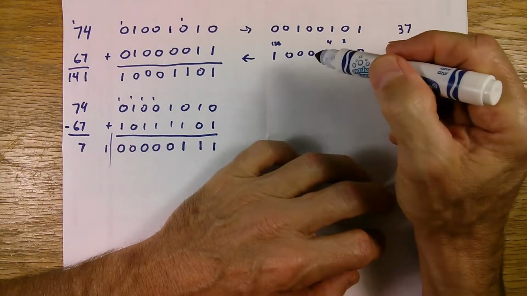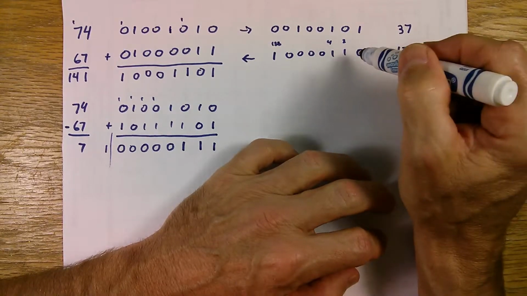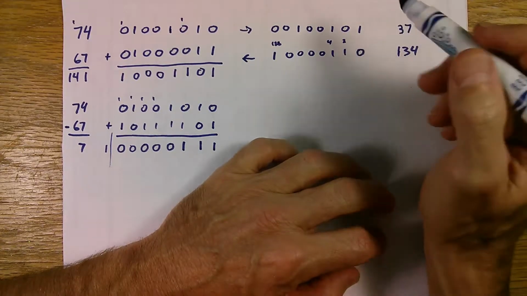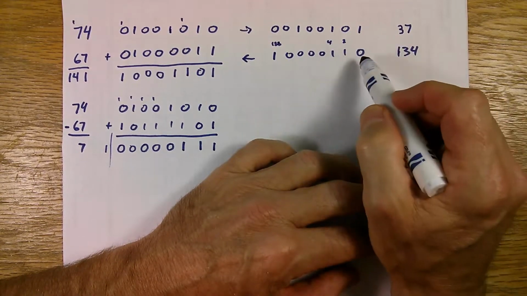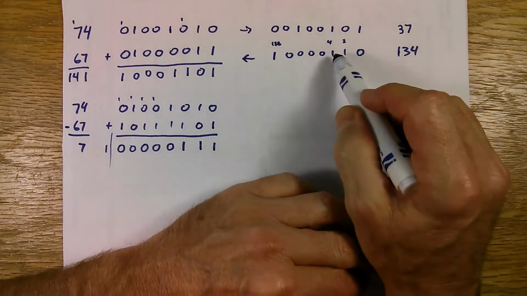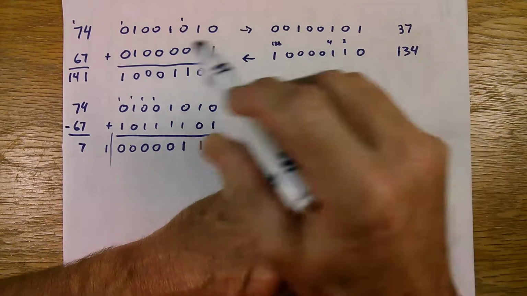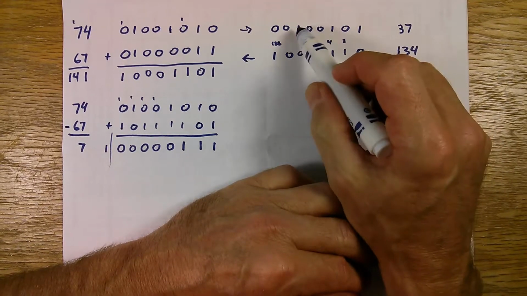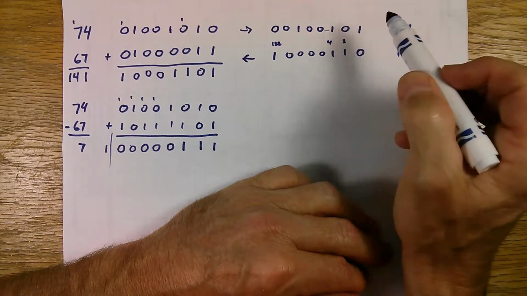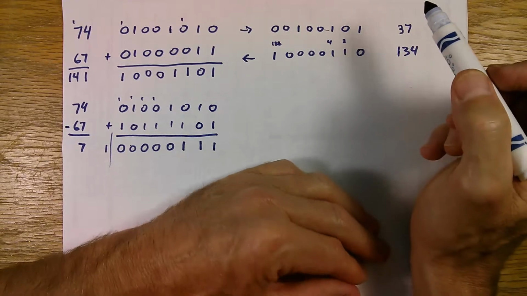So shifting left by one position is a multiply by 2. And for every shift to the left, that's another multiply by 2. So if I had shifted this number left 2 bits, that would have been like multiplying the number by 4. And the same is true going the other way. If I'd shifted this 2 bits to the right, that would have been like dividing it by 4.